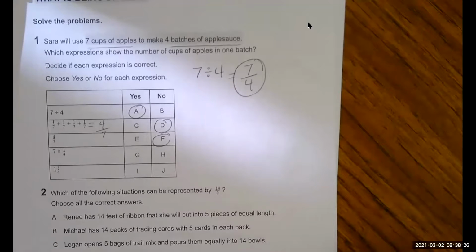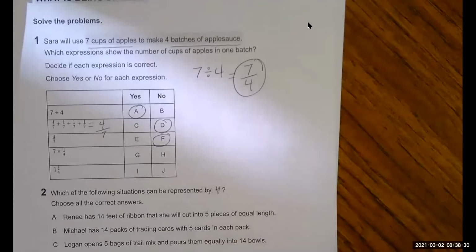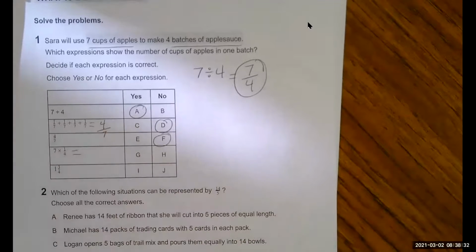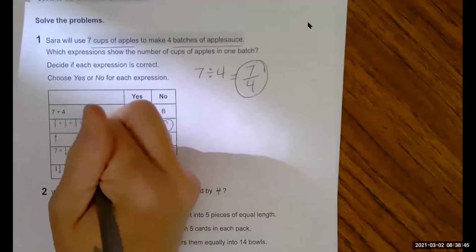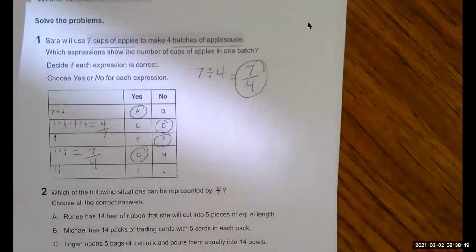Now remember I talked about this earlier. Dividing by 4 should be the same as multiplying by 1/4. So would this equal our correct answer here? Jonathan, what do you think for the next one? Is 7 times 1/4 equal to 7/4? Yeah, I think so. It is. 7 times 1/4 is 7/4, so that would be yes.